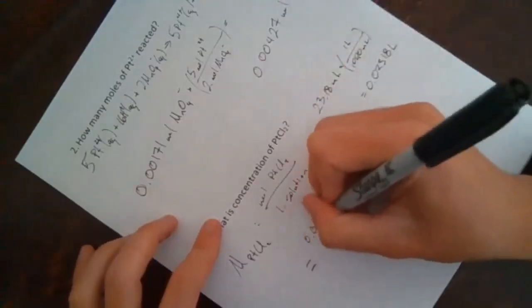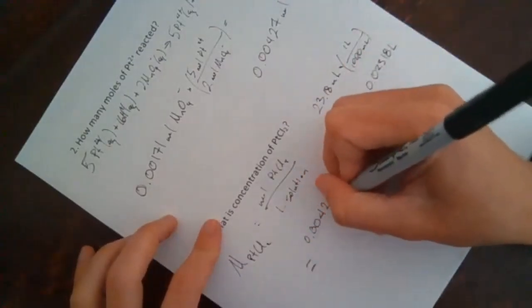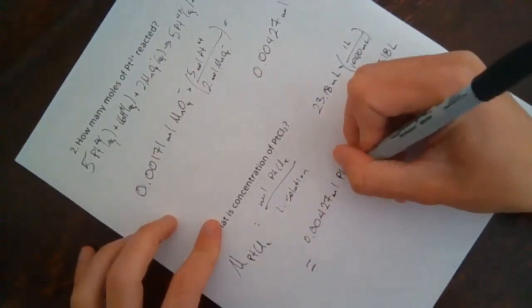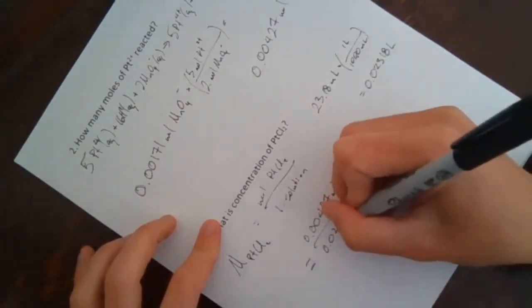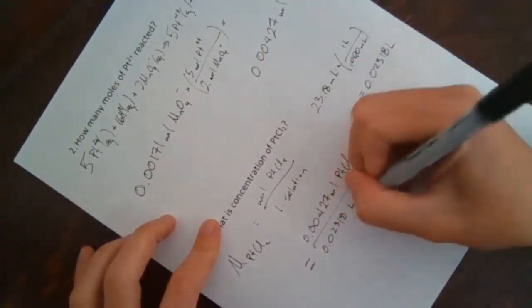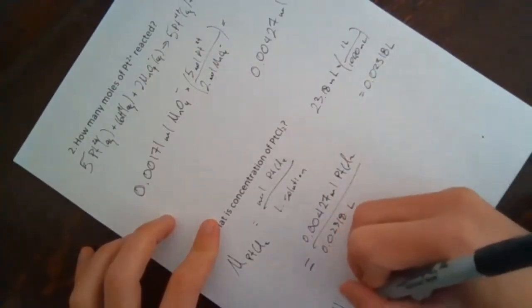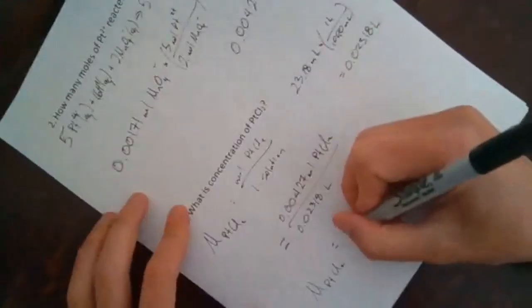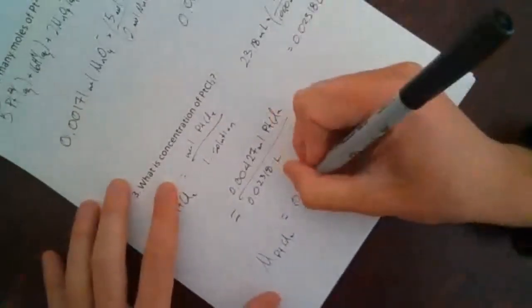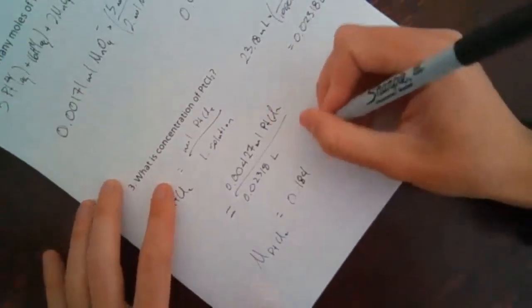So it'd be 0.00427 moles of platinum 2 chloride divided by 0.02318 liters, and you would get that the molarity of the platinum 2 chloride is 0.184 molar.